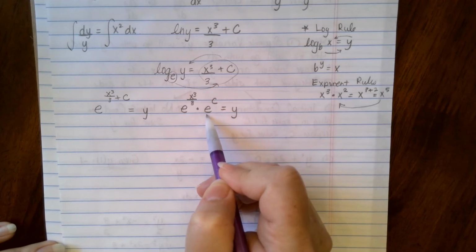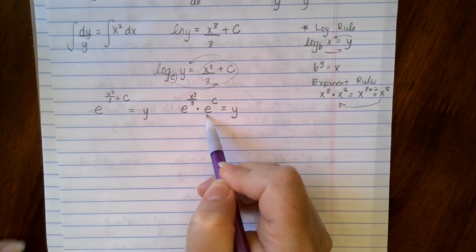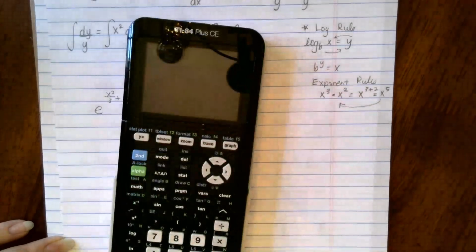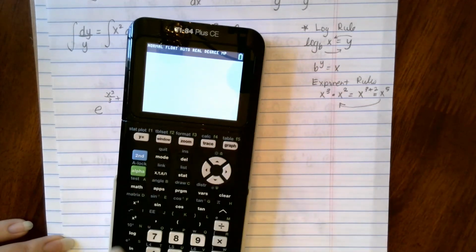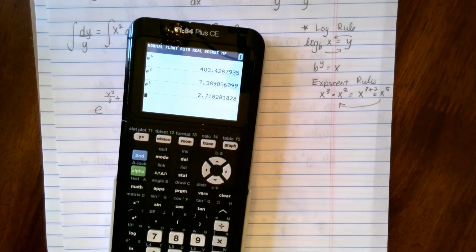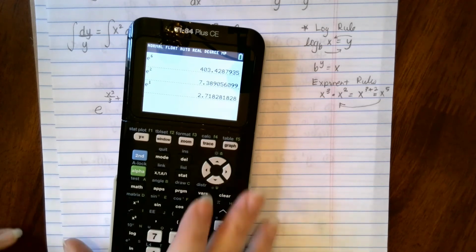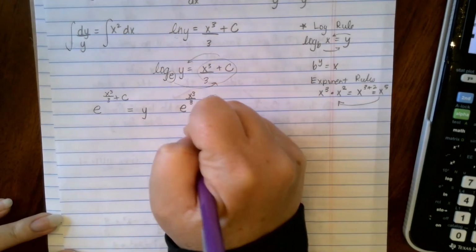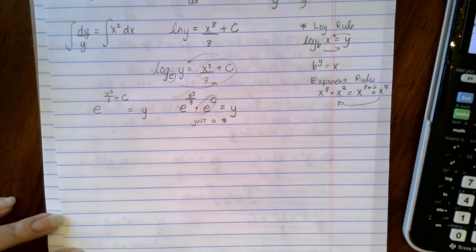Remember, e is just a number, like 2.7. It's just like pi. So this is 2.7 raised to some constant. So it's like 2.7 raised to the 5. If I turn on a calculator, and let's say I put in e raised to the 6, it's just some number. If I put in e raised to the 2, it's just a number. Remember, e raised to the 1 is 2.7 and so on. So this is just a number. Okay, so let's write that down, just a number. There's no variable in it.